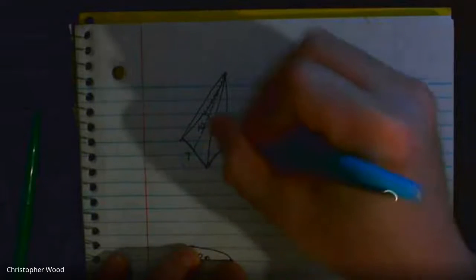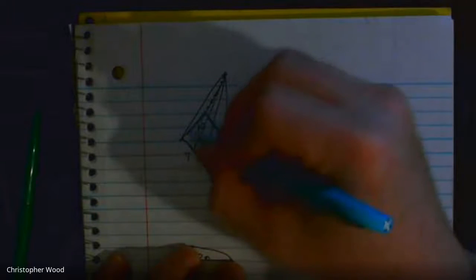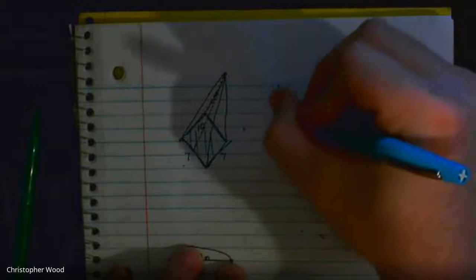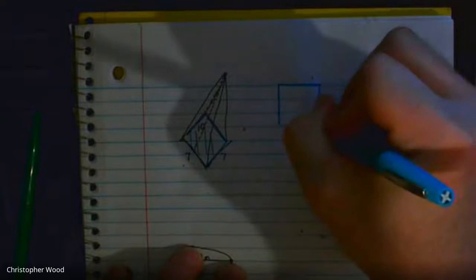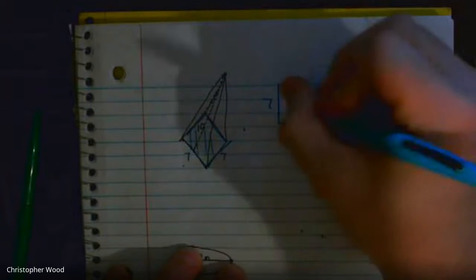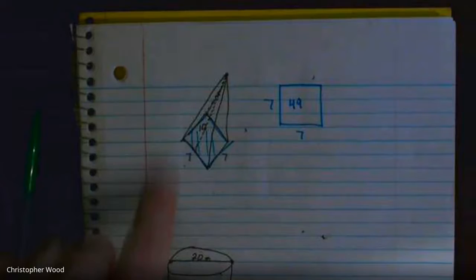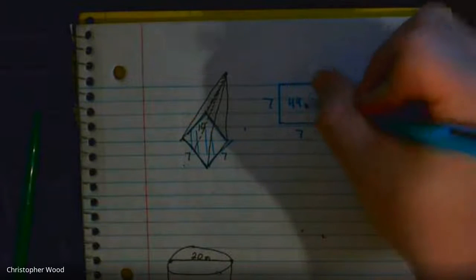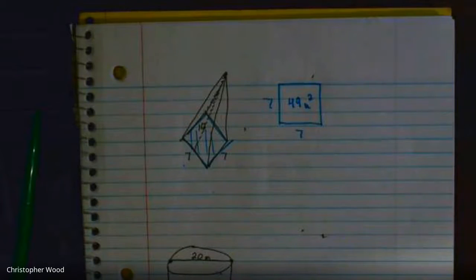That's the easiest. We've got a 7 by 7. It's a square because all the sides are the same. And so I know that I've got a square that is 7 by 7, which is 49. And in this case, since it doesn't give me units, we'll just call it U squared, units squared. Let's take a look at one of the triangles.